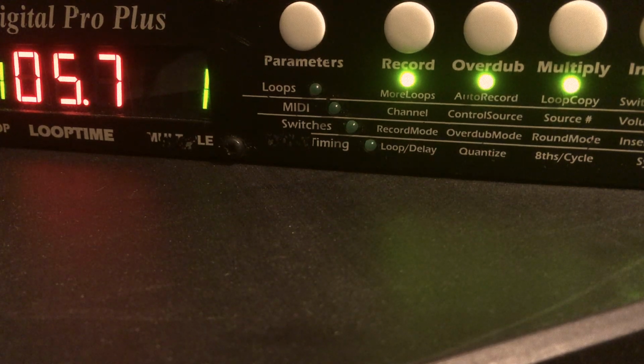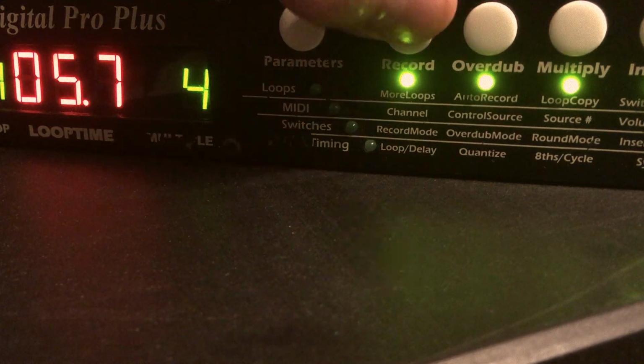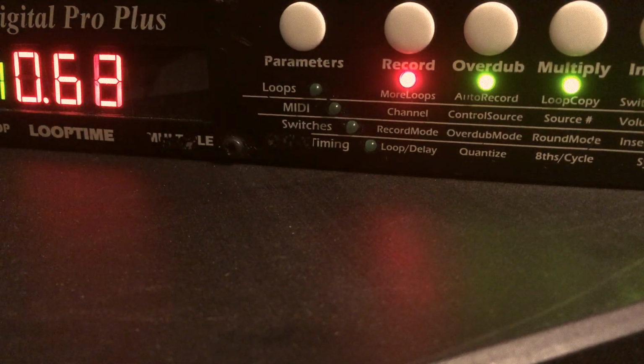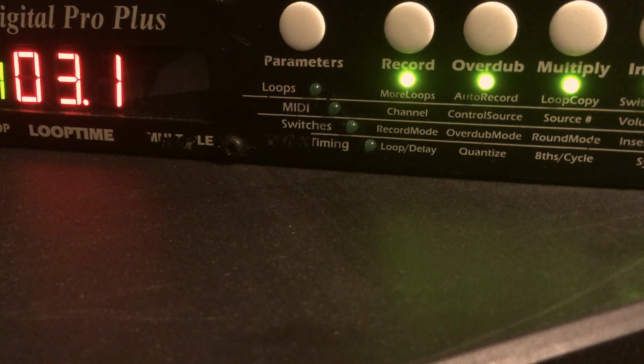Let's go through the Multiply process again, and let's take a slightly closer look at what's going on. I'm going to start a new loop from scratch. I'm going to make a little longer loop because I want to be able to point out a few things. So here's my longer loop. Okay, so that's an initial loop. Now let's multiply it out to 4 times the length.